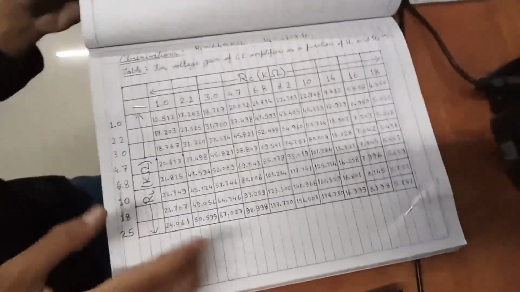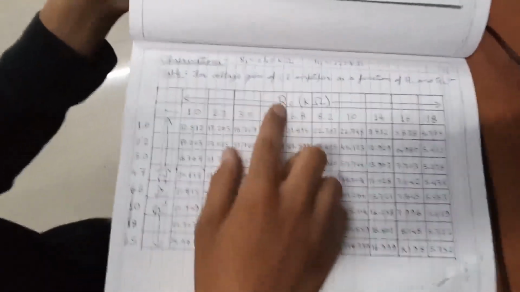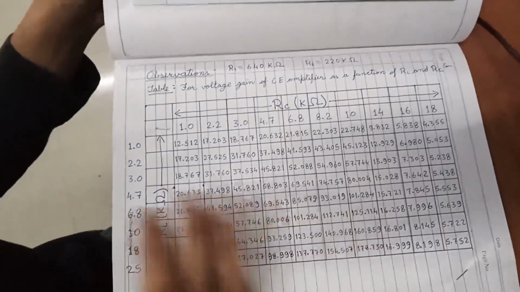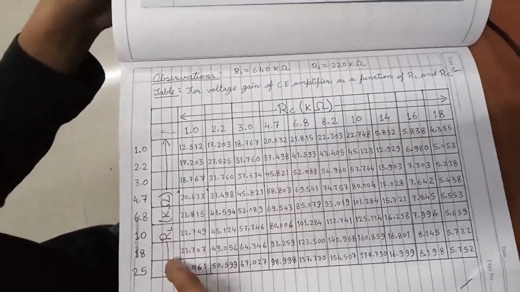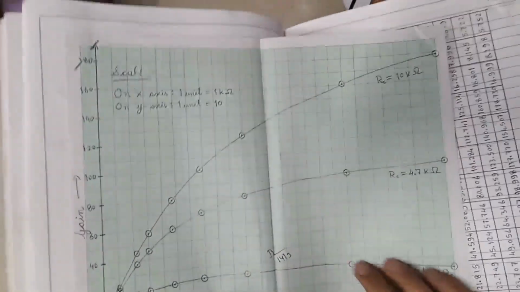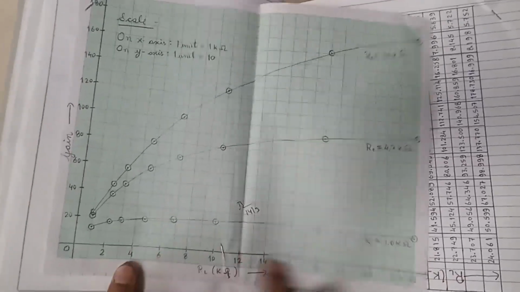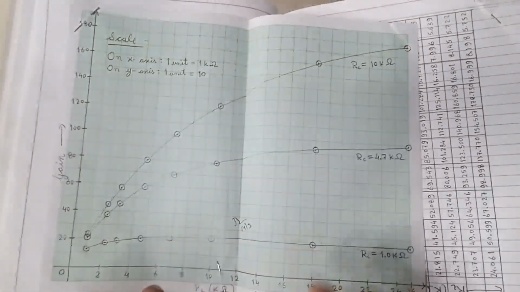After making this matrix, we have to make two graphs, one for gain versus RC and the other for gain versus RL. First of all, this is the graph for gain versus RL. On the x-axis we choose RL, and on the y-axis gain.